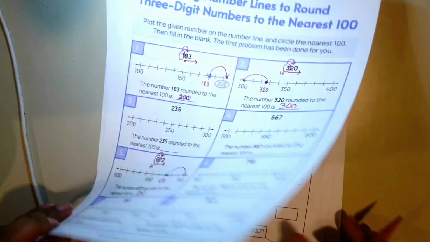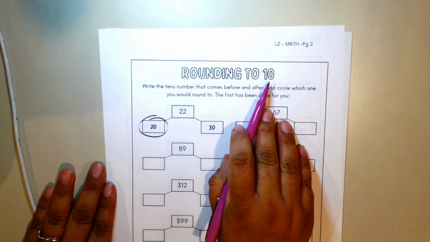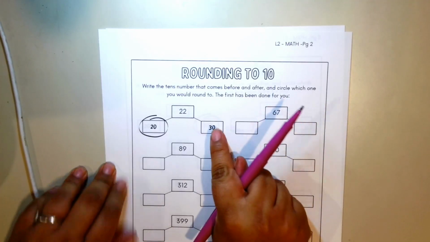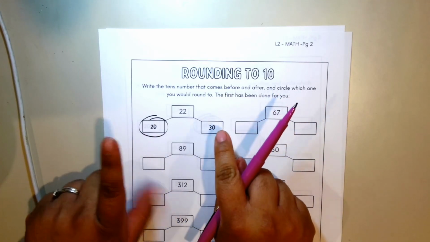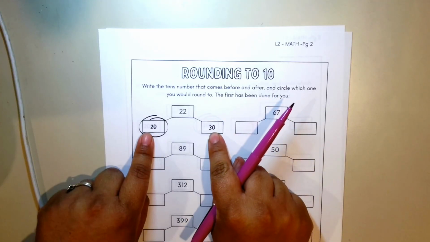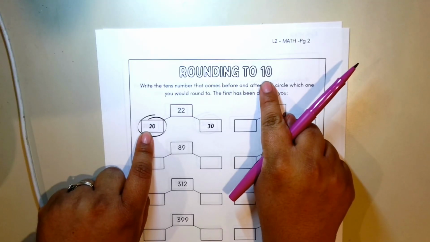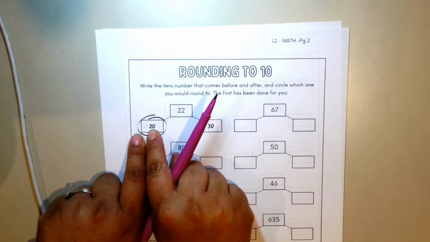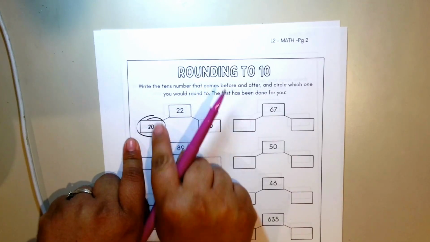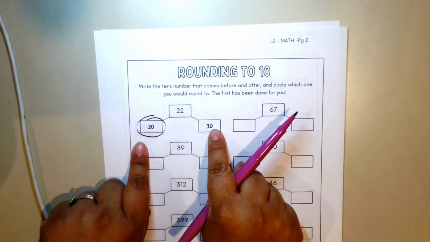Now let's take a look at something that looks like this. So here we're rounding to the nearest 10. So this is what I mean by let's keep in mind the lower and the upper numbers. For 22, rounding to the tens, on the lower end we would have 20. This is the lower tens. And this is the upper tens, 30.